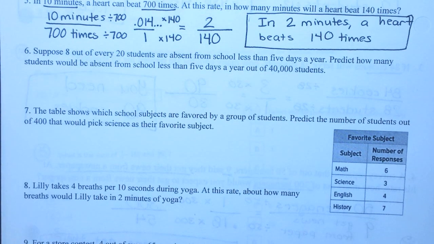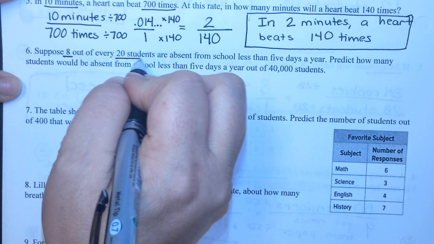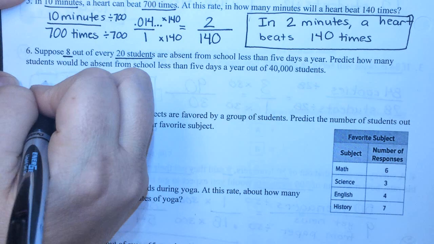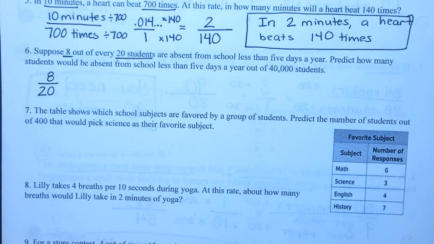All right, number 6. Suppose 8 out of every 20 students are absent from school. So I know I've got 8 and 20, correct? What is 8 talking about? What is 8 talking about here?